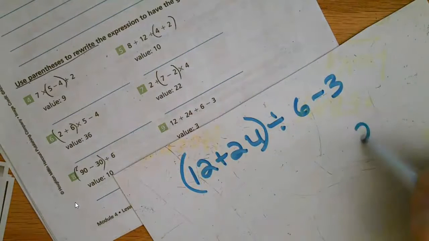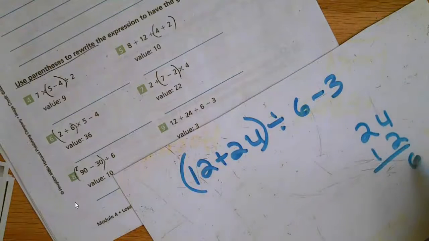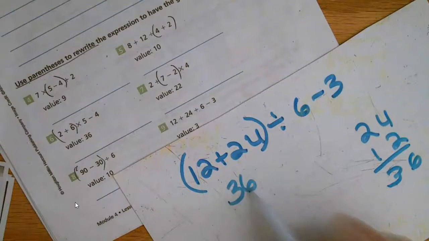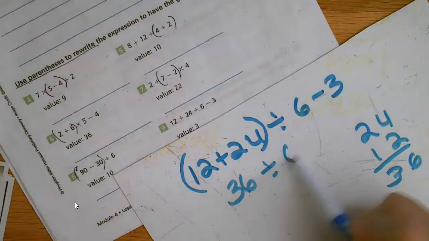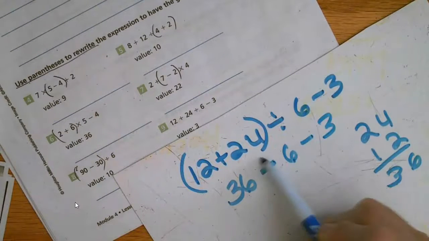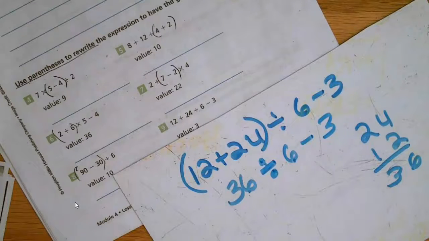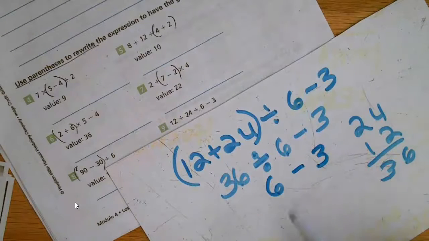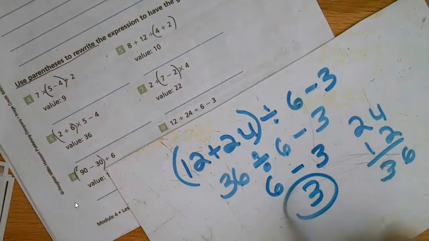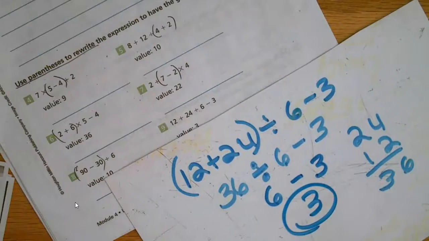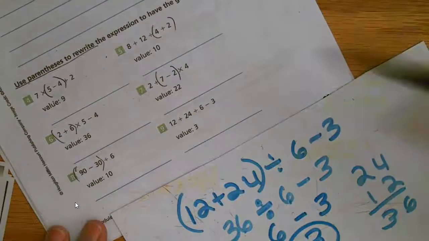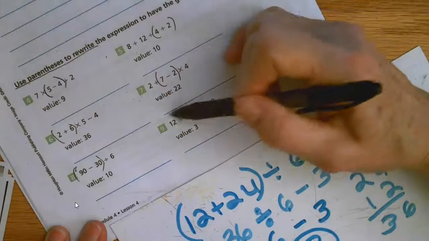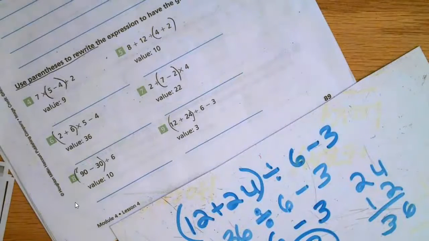All right, I know 12 plus 24 is 36. And then divided by 6 and minus 3. All right, I'm going to do my division next. 36 divided by 6 is 6. Bring down my subtract 3. 6 minus 3 is 3. All right, so that does satisfy this question. So I know my parentheses need to go around the 12 plus 24.